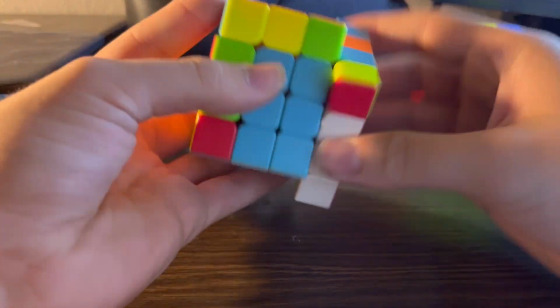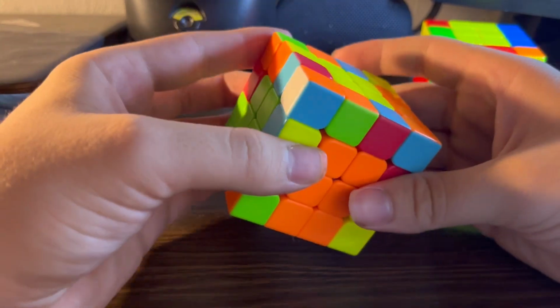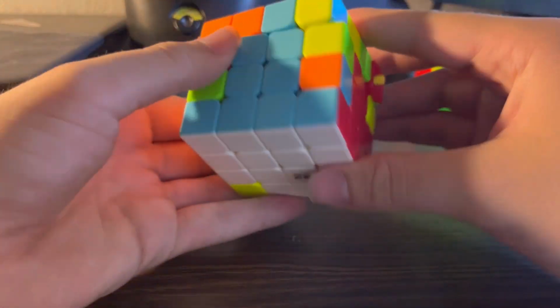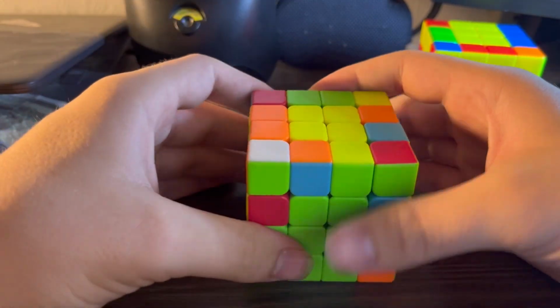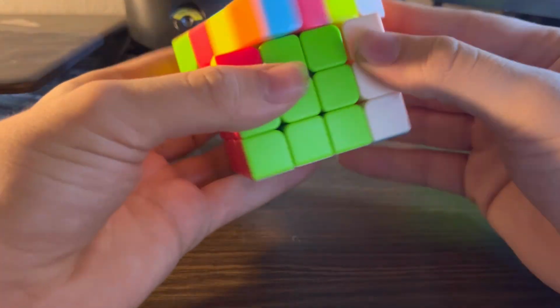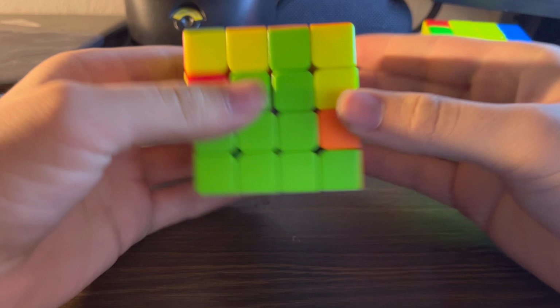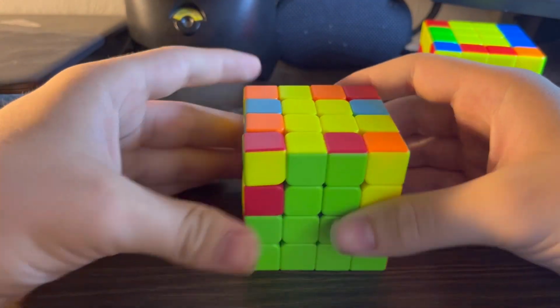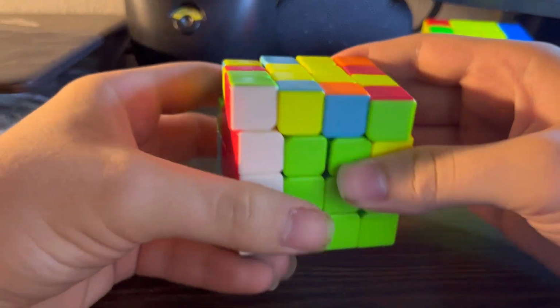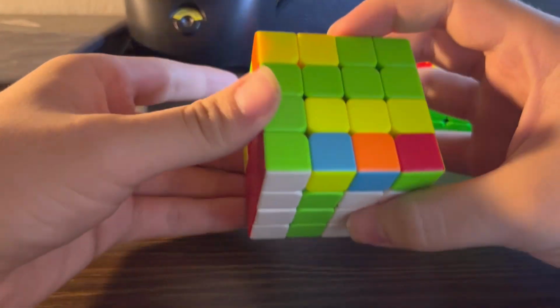So we're gonna put in the corners. All right, and then we'll put in that edge right there because it's right there, so why not? Then we're gonna finish putting in the corners and then put in the edge pieces. And then we'll put in this other edge piece right here.